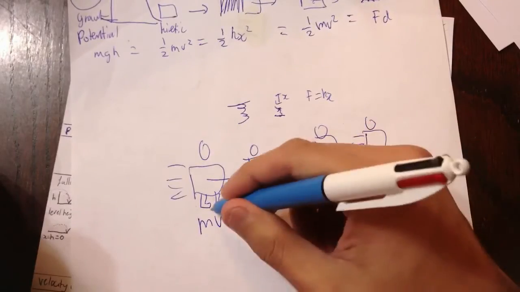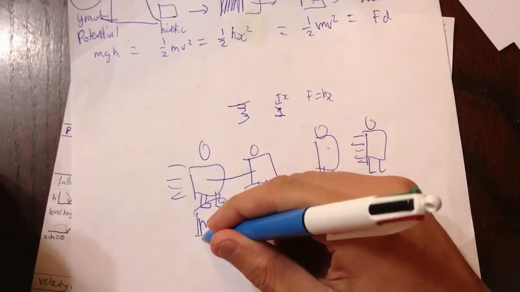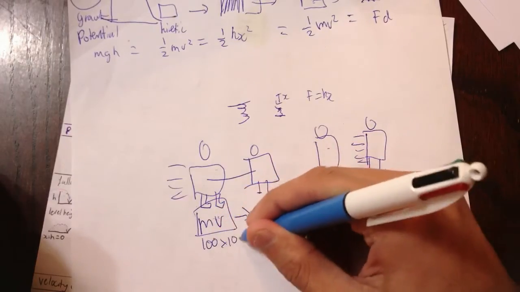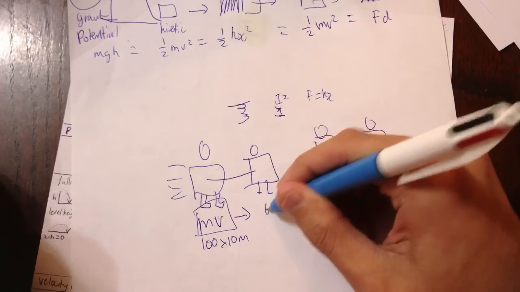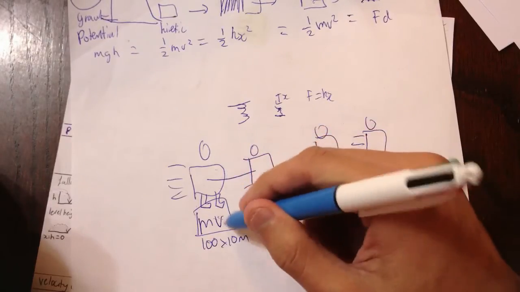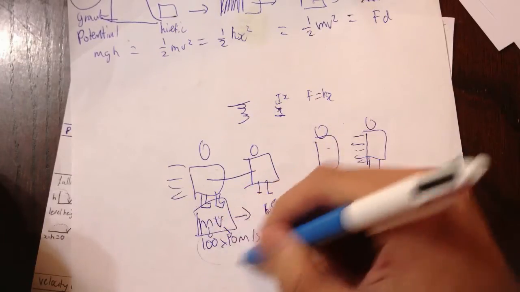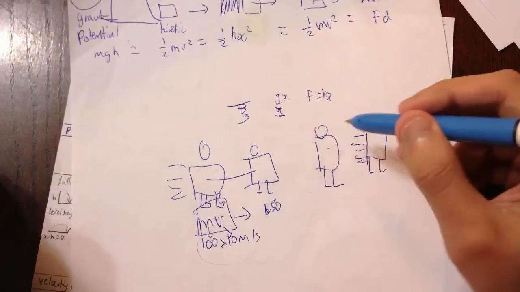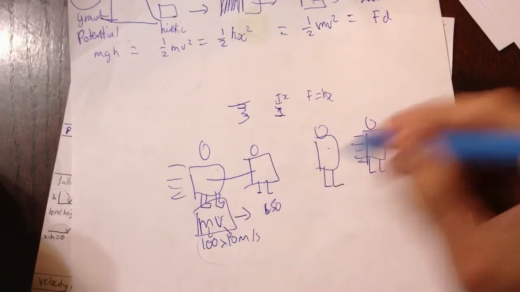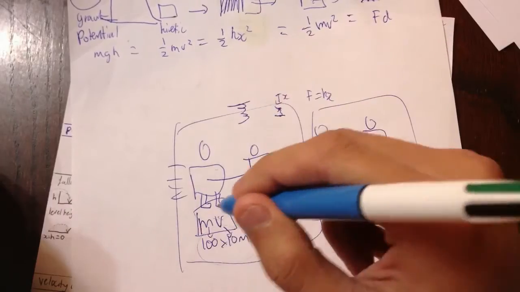So here, our initial momentum was 100 times 10 meters a second equals 1,000, and let's say you weigh 50. He's moving at 10 meters a second, and he weighs 100 kilos. What's his momentum? 1,000. And if afterwards you're moving, we know the momentum of the first system equals the momentum of the second system.